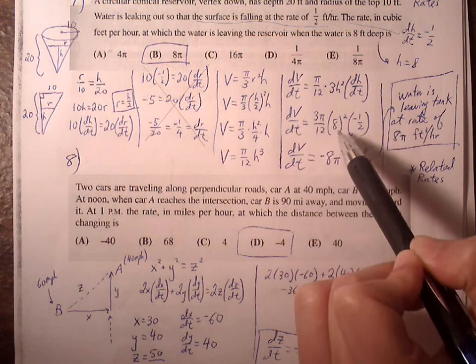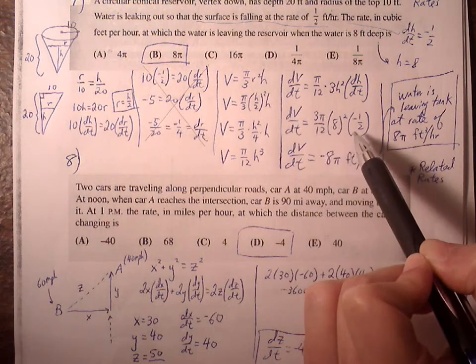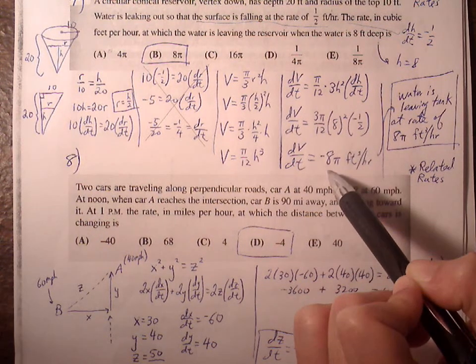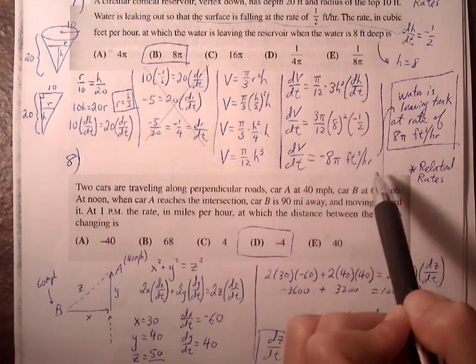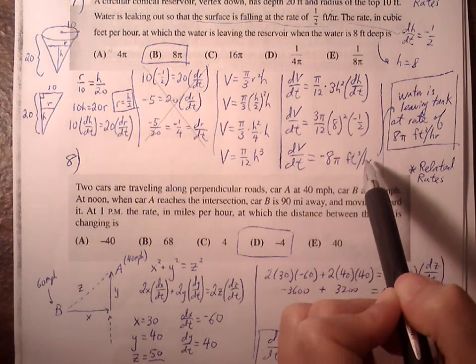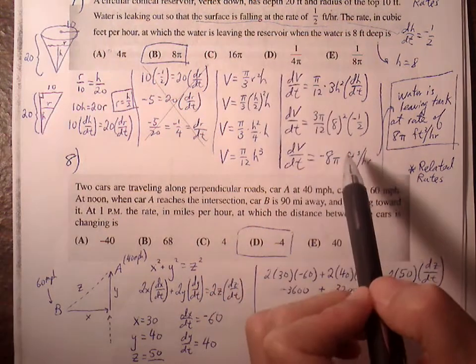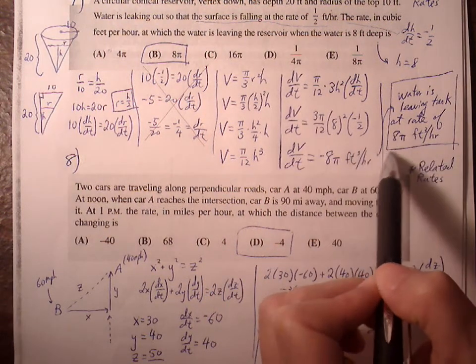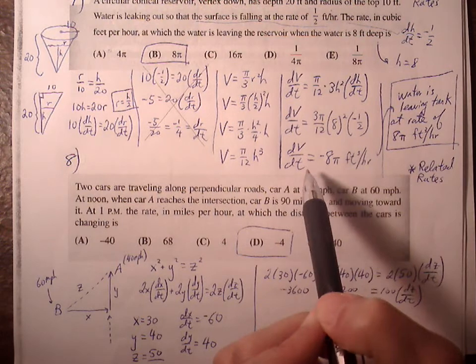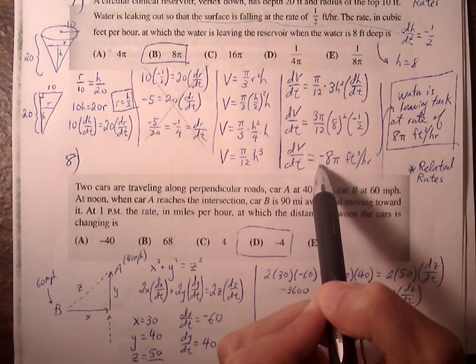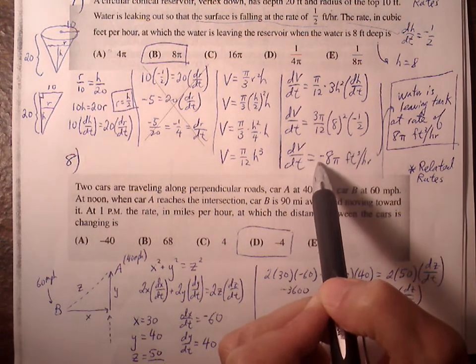We get 3 times 64 divided by 24. That reduces to be -8 pi cubic feet per hour. The problem is saying, though, what rate is the water leaving? So we can say that water is leaving at a rate of 8 pi cubic feet per hour. And the negative just indicates that water is leaving and is not entering into the tank.